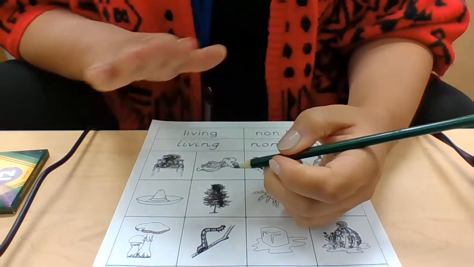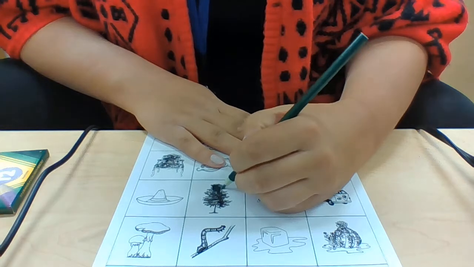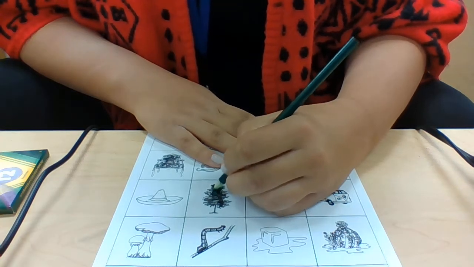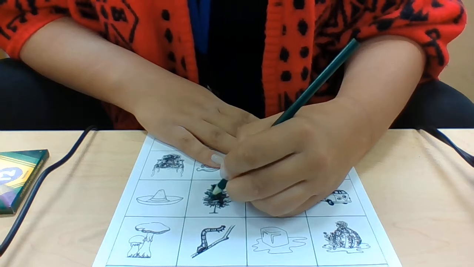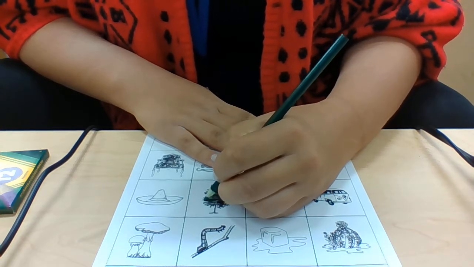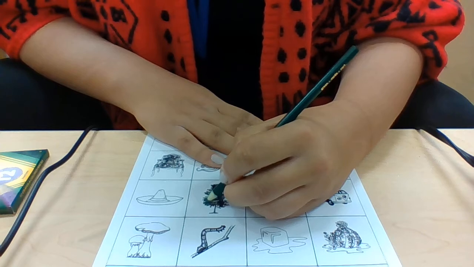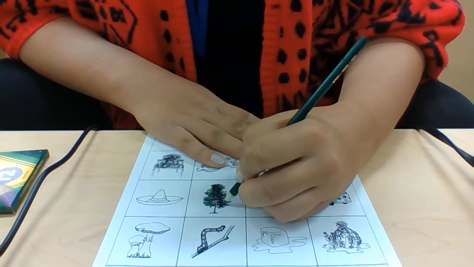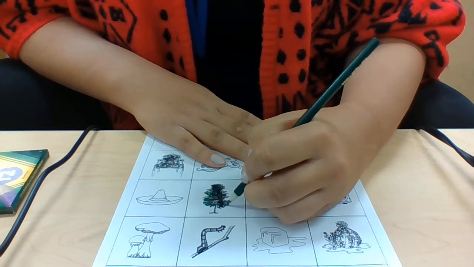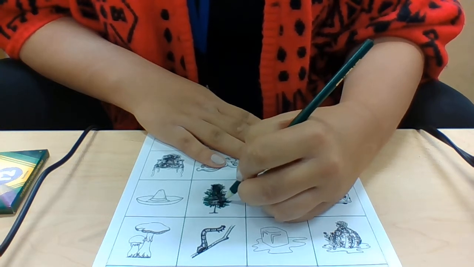Remember, when you're coloring, have your helping hand holding down your paper and your working hand is trying its best to color in the lines. Remember to slow down around the edges. That's the trickiest part, around the edges.